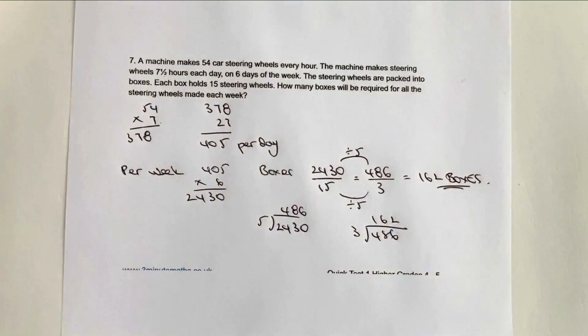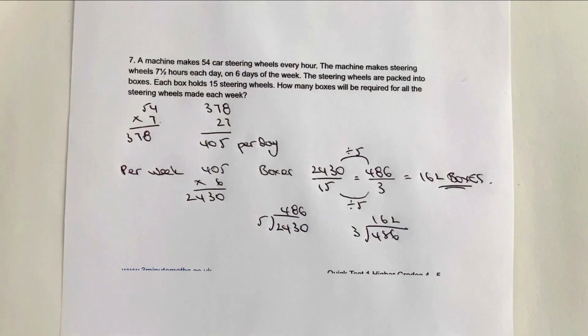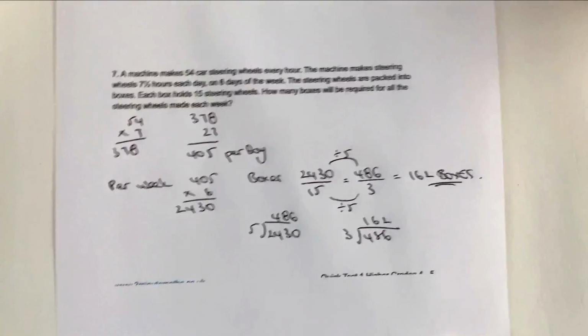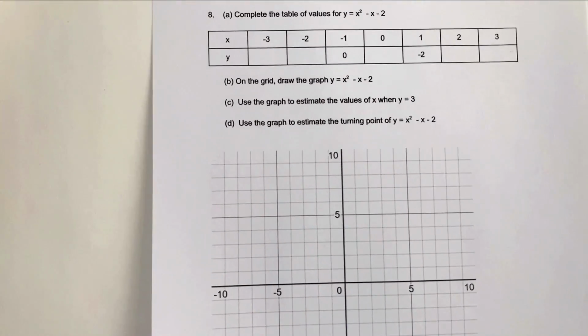Okay, so that particular question is all calculation. It's just one of those things where you've got to work it through fairly methodically, take your time working through it, and hopefully you'll come out with something that works for the examiner. Okay, let's move on then to question number 8. Question number 8 is all about completing a table of values. So here's my table of values.